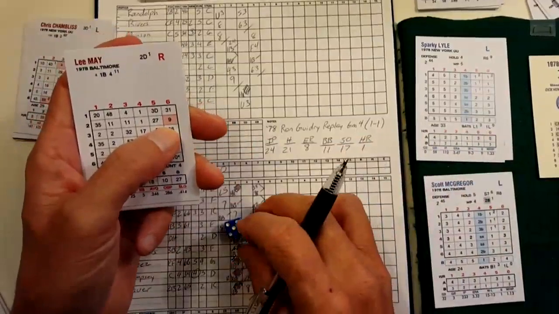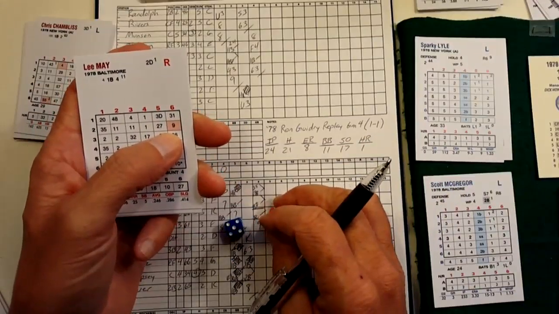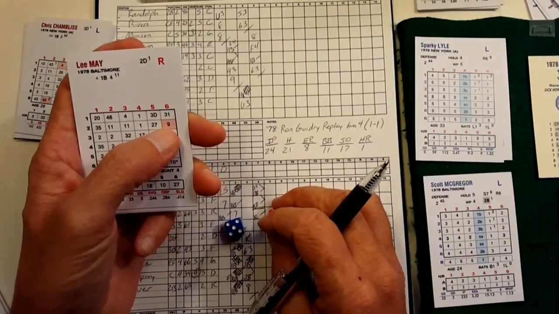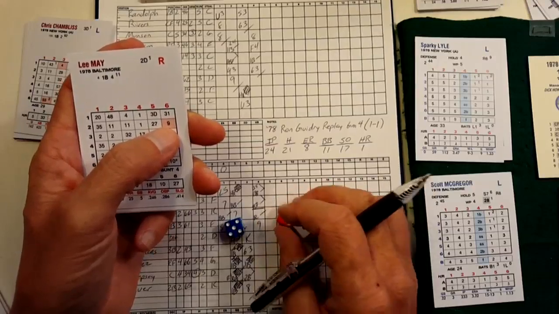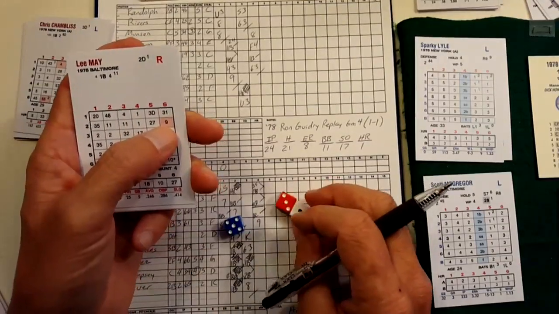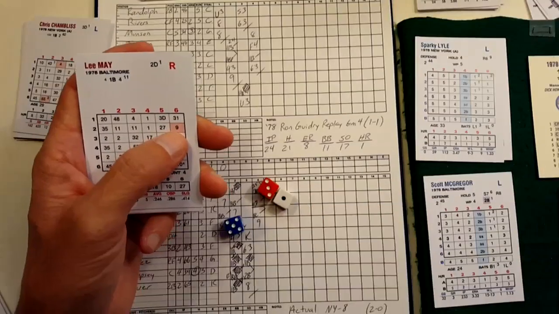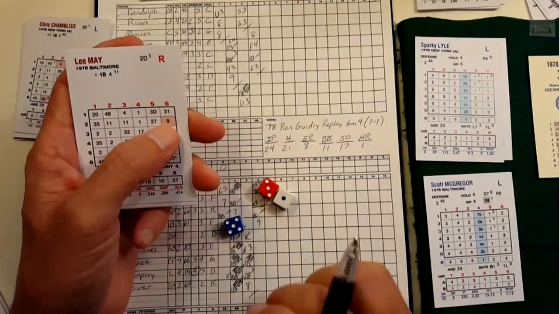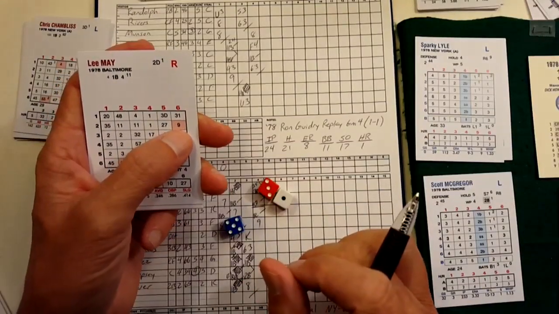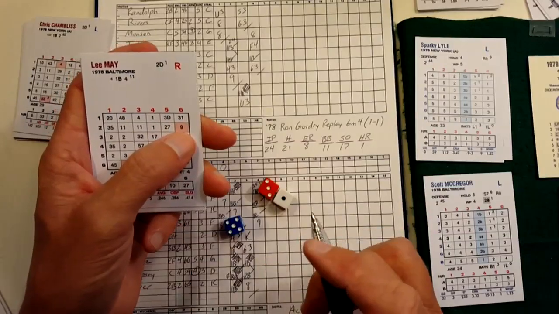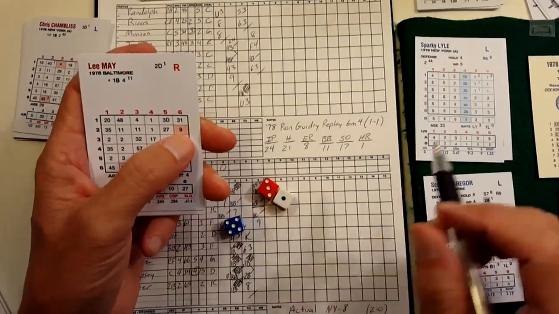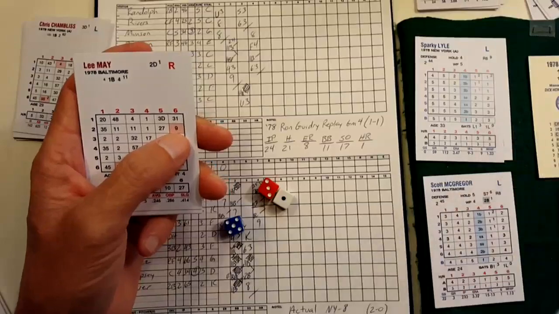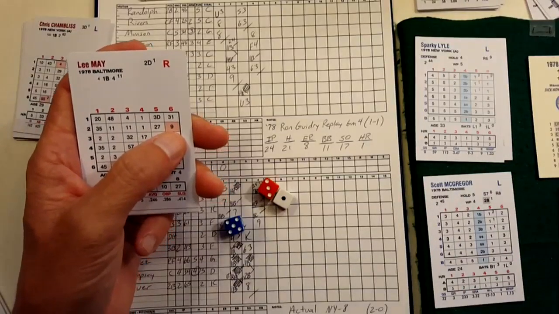Will it change? 31. He's a right-hander. It changes to a 7. So that's good, I think. And then a 6-5. So 10 in column 6, single to center.